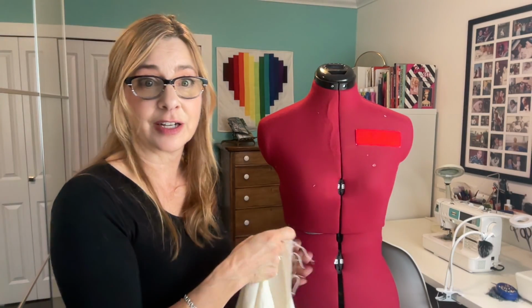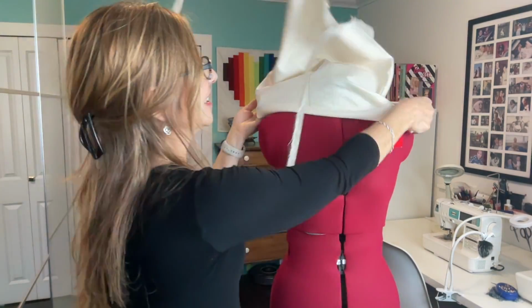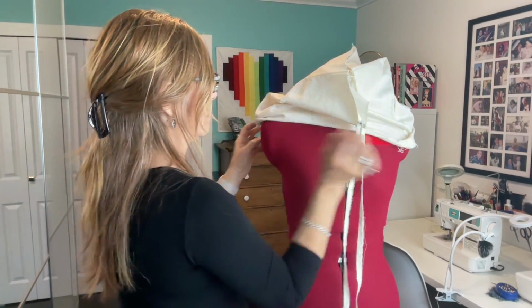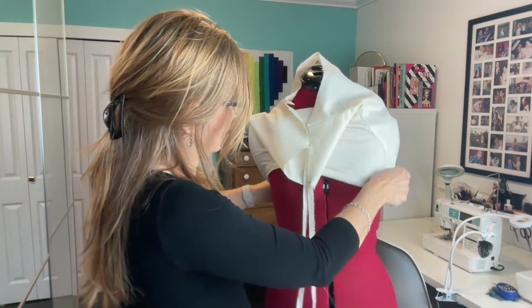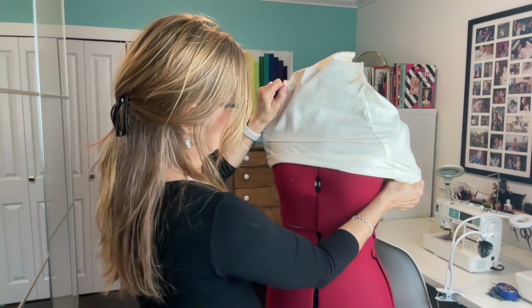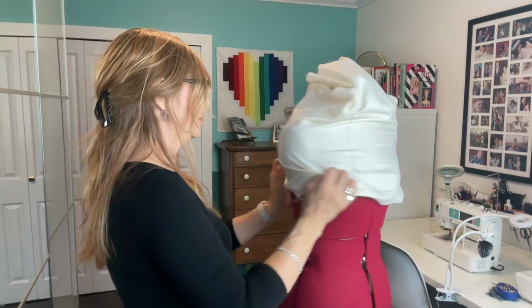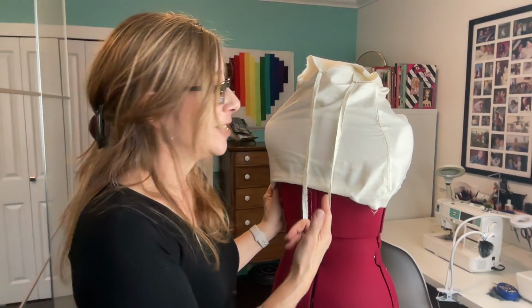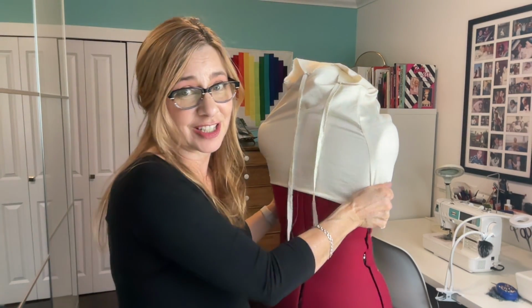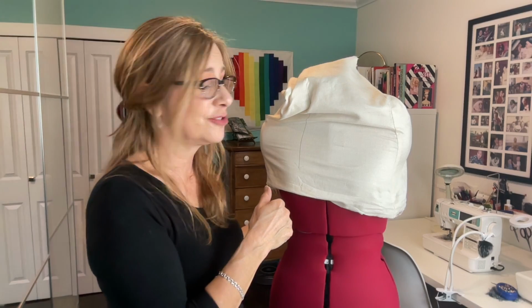This is the one that I've cut on the straight of grain. And it's just not going to go. I'm going to tear a seam here if I keep struggling with this. It's just not going to get past the shoulders.